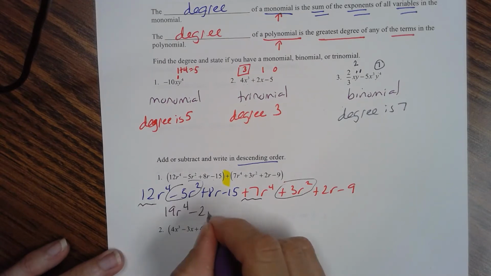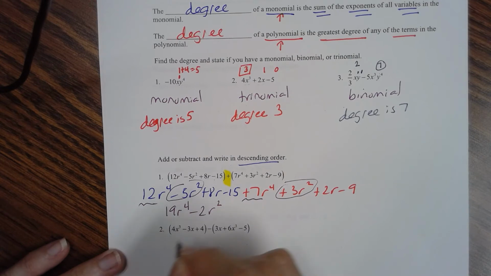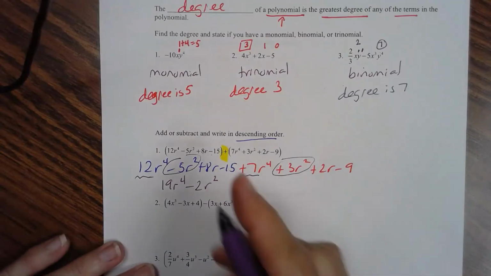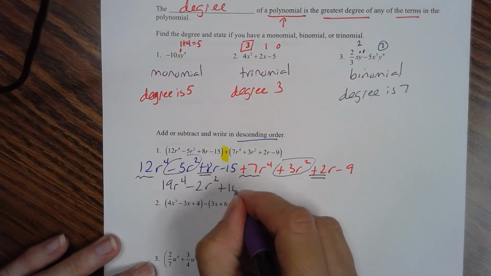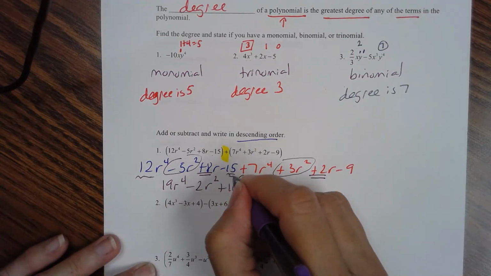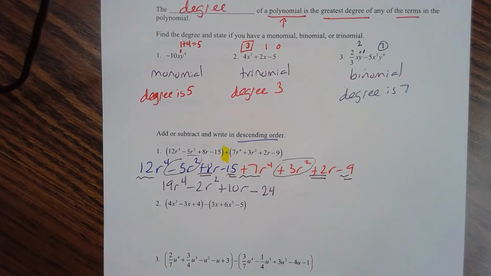Negative 5r squared plus 3, and keep the sign of the larger. Powers are not changing because we're just adding and subtracting. We have a positive 8r and a positive 2r, which gives you a positive 10r. And then we have a negative 15 and a negative 9, which gives you a negative 24, because it's the same sign, so you add and keep the sign.